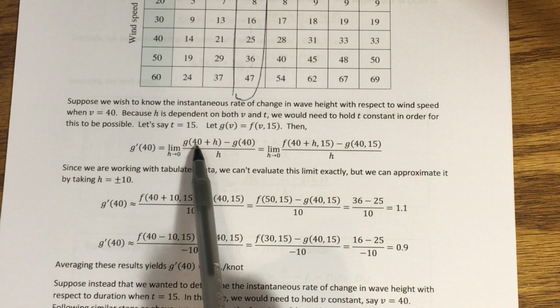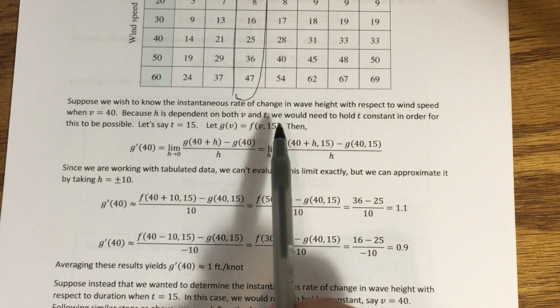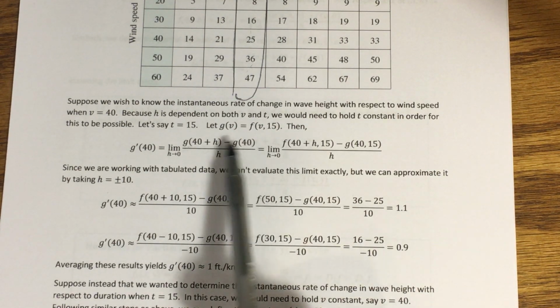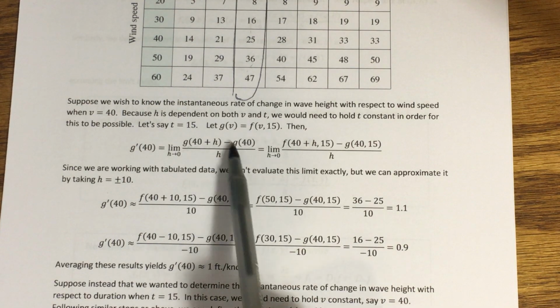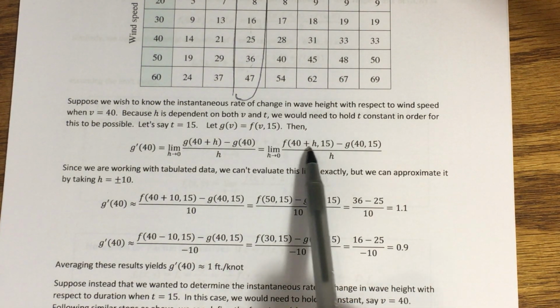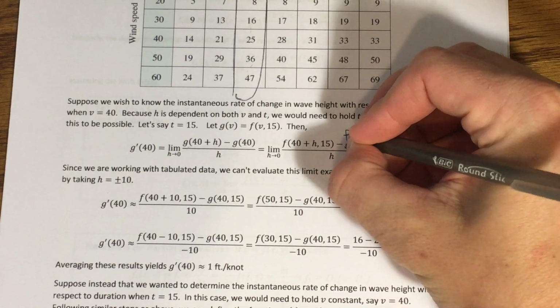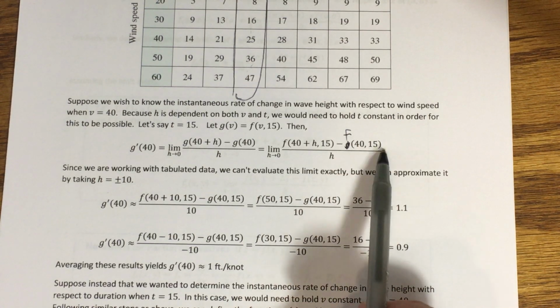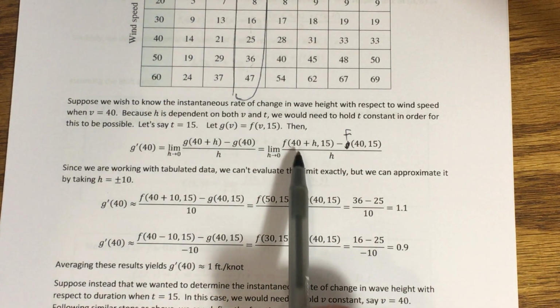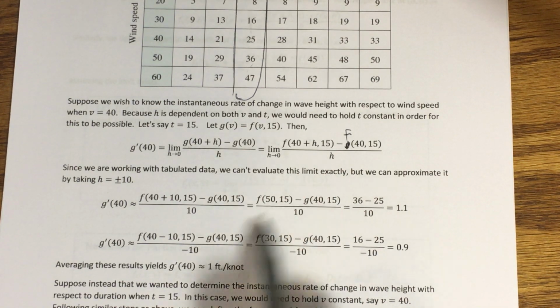But we have an interpretation for this function g in terms of this two variable function f, where one of our variables is held constant. So these 40 plus h and 40 are the values that we're putting in for v here, giving me this. And this should say f right here. That's a typo. F of 40 plus h, 15 minus f of 40, 15, all over h. Notice that even though we're using a two variable function, there's only one unknown here. It's h, so we can still evaluate this limit.